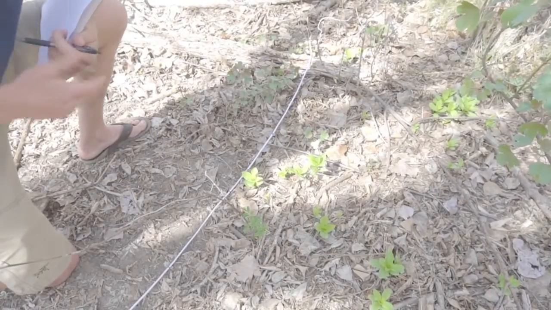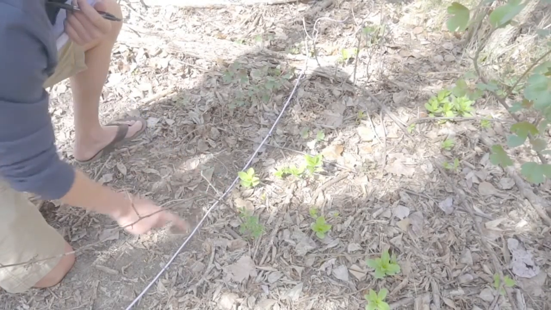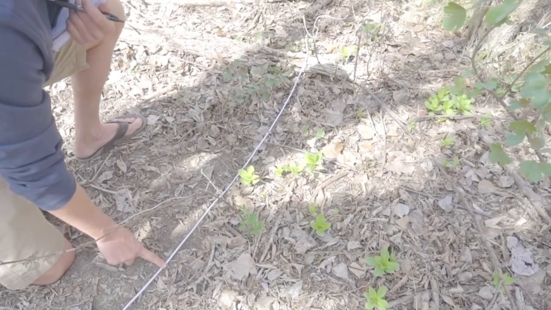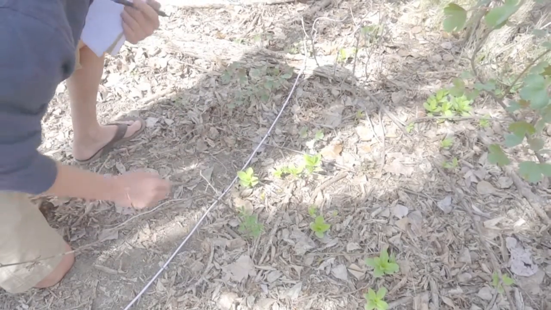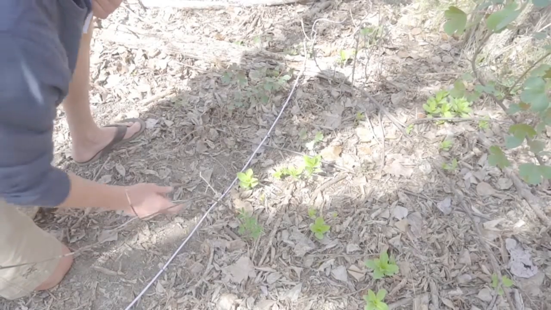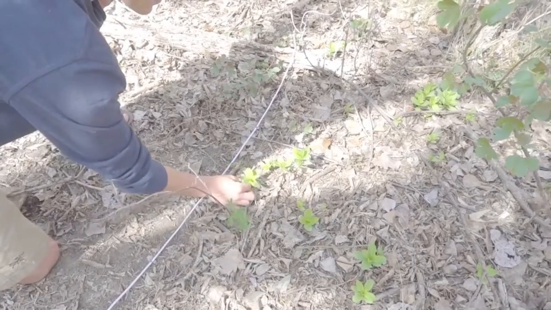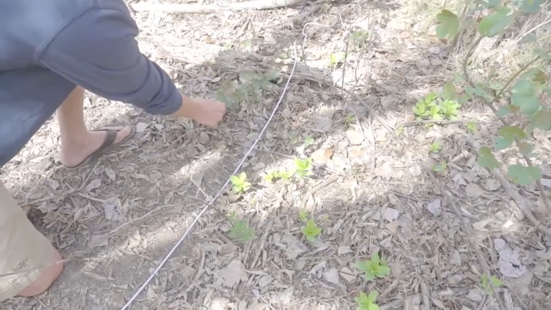So for example, right here is 6 feet from our center line. Now I'm going to be measuring from this mark, 5 feet up to 7. And I'll be doing about 2 feet on either side as well. So when counting my plants, I see 3 different species in this area. I see this one, species number 2, and species number 3.